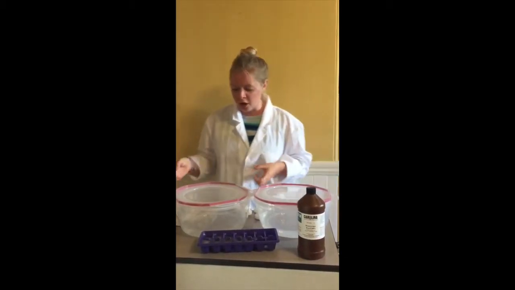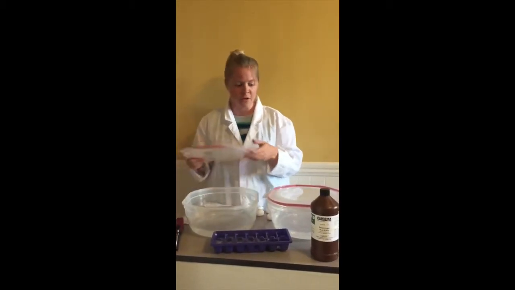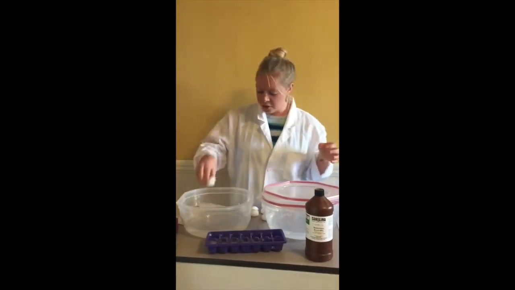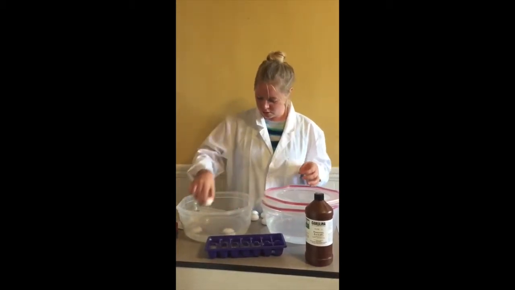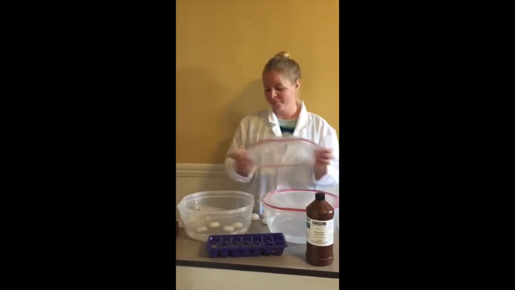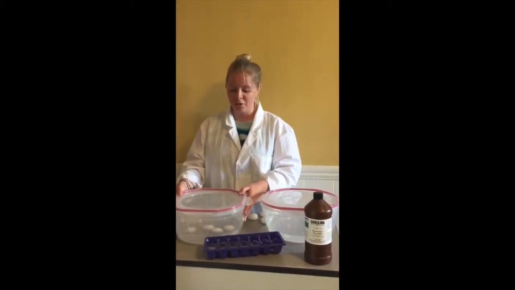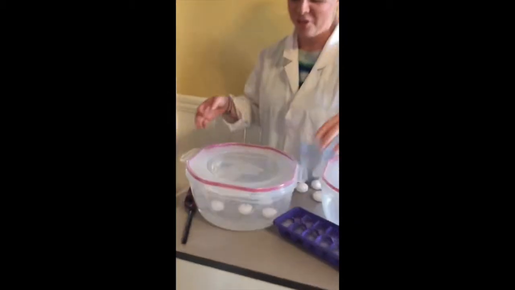So first we're going to start off with our control setup, which is going to be one of these containers with water in it with 4 candles. 1, 2, 3, 4 that are not lit. So here is our control. I'm going to come get a close-up image of the control. This is our control.